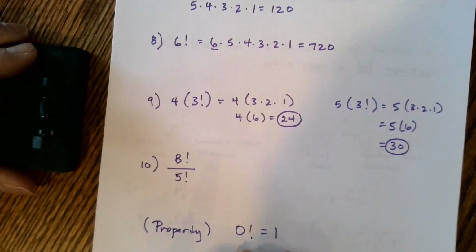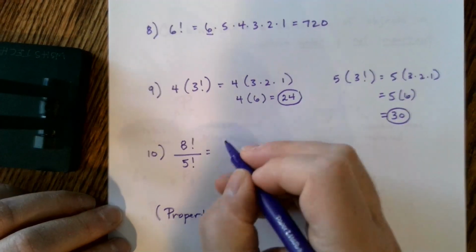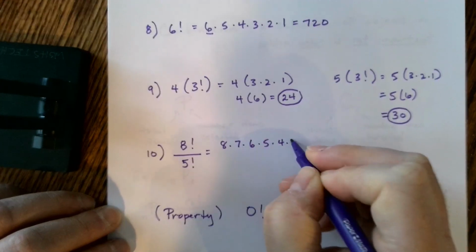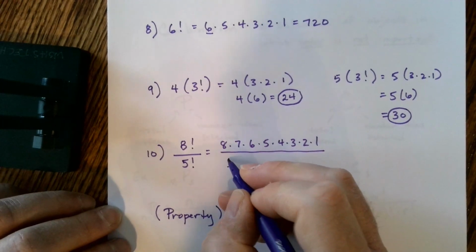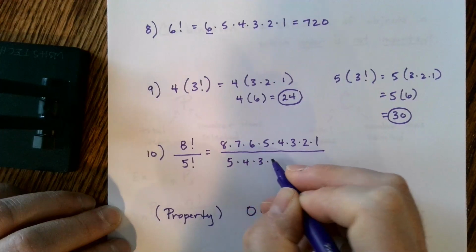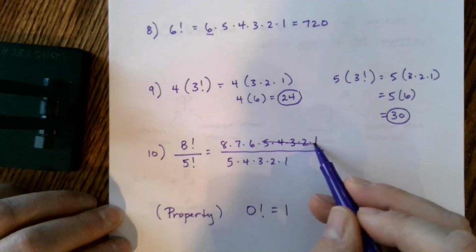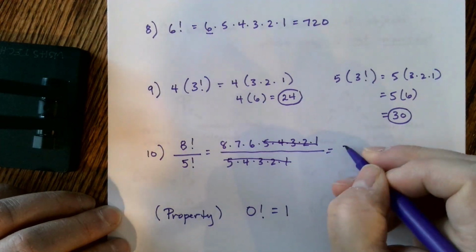What about dividing with factorials? Well, 8 factorial, if I expanded it, 8, 7, 6, 5, 4, 3, 2, 1, all over 5 factorial, 5, 4, 3, 2, 1. As you can see, if I just take the 5 in both the numerator and denominator, I can reduce, and I'm simply left with 8 times 7 times 6 as my answer, which is 336.